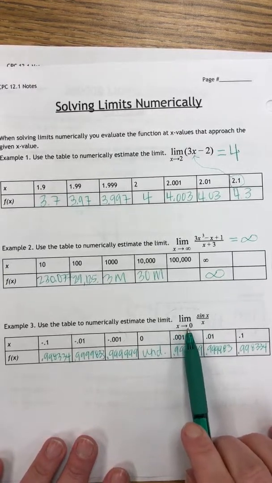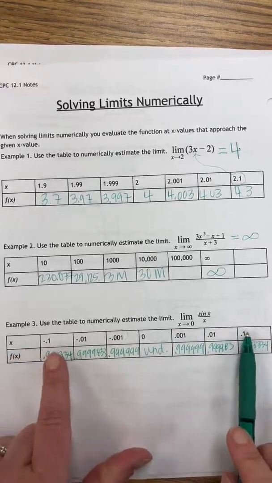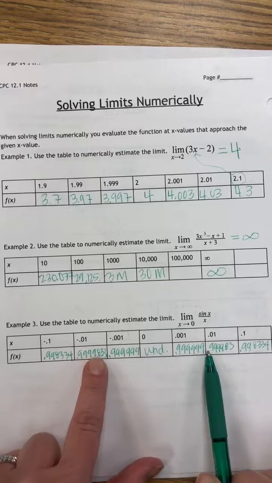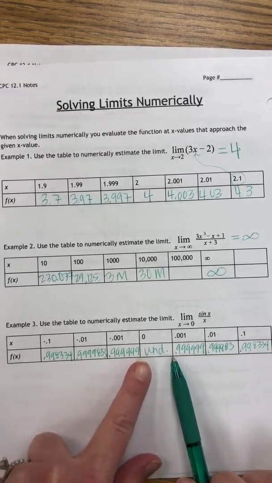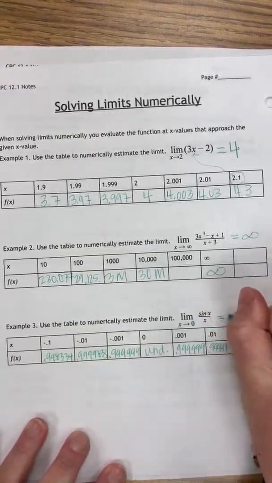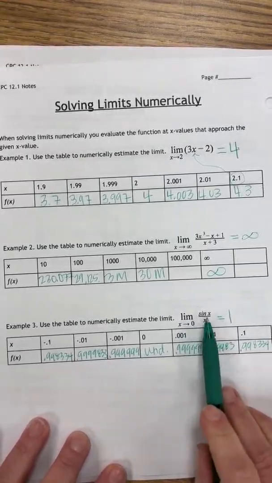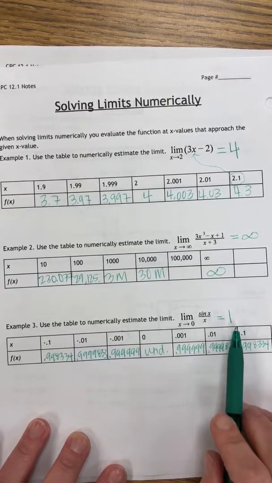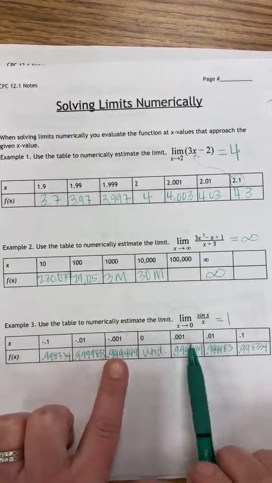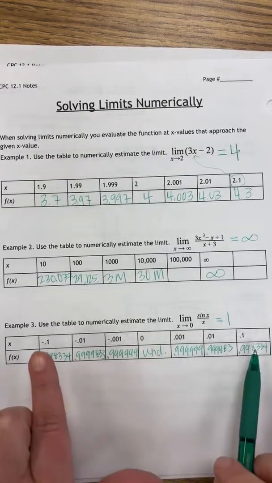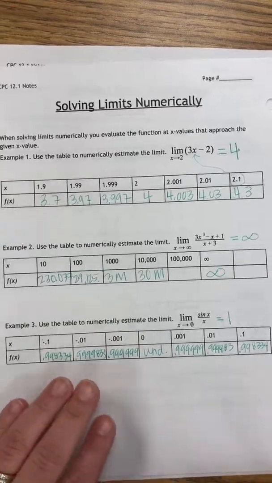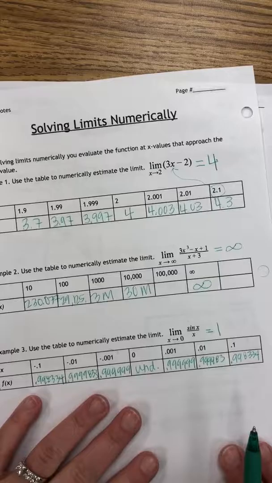So as x approaches 0, getting closer and closer from both sides, if you look at f of x, what's happening to the function? It's getting closer and closer to 1. So we would say that the limit as x approaches 0 of sine of x over x is equal to 1. The function itself is not defined at 0, but as we approach 0, we are approaching 1, which is what the limit is. Okay, let's take a look. Actually, I'm going to do another video for the graphs.